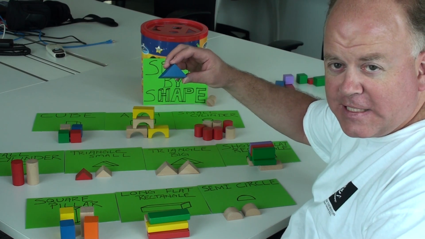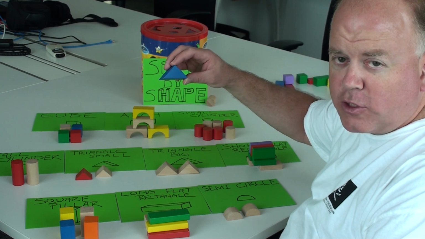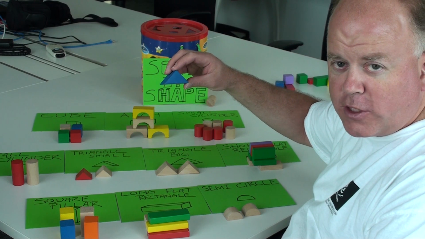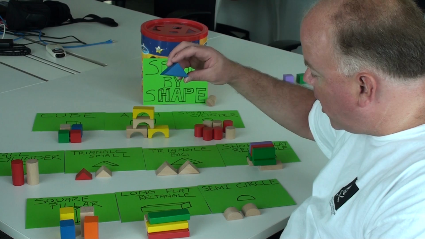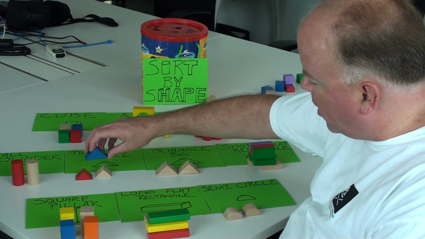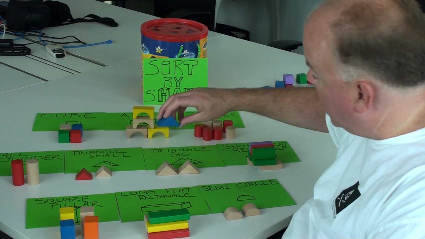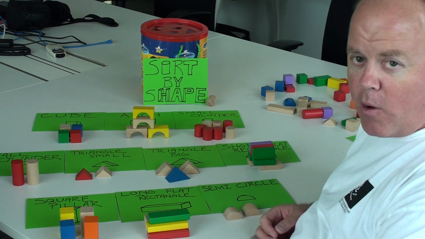What shape is this? It's a triangle. Good job, Jupiter. It's a triangle. Is it a big triangle or a little triangle? A big one or a little one? It's a big one. We'll put it in the big one pile.